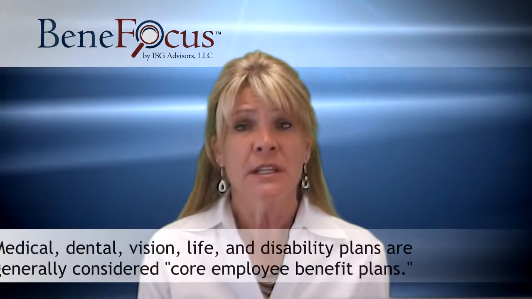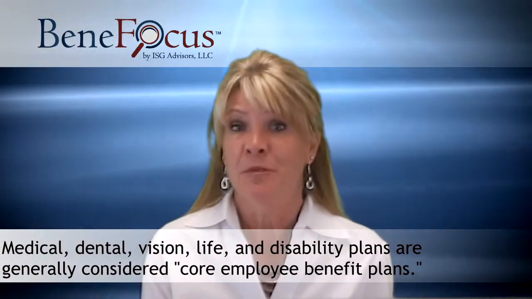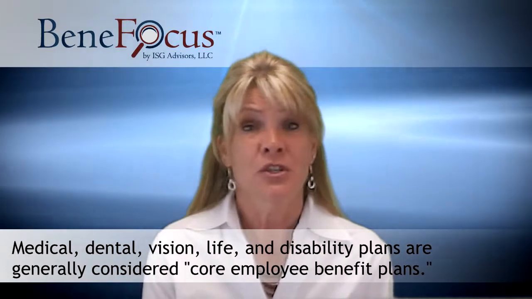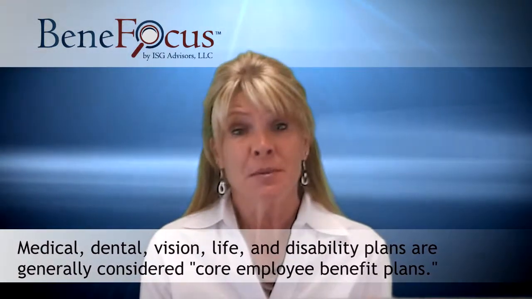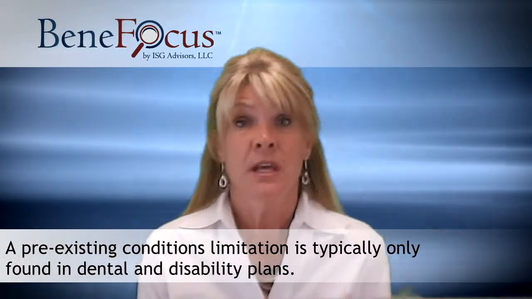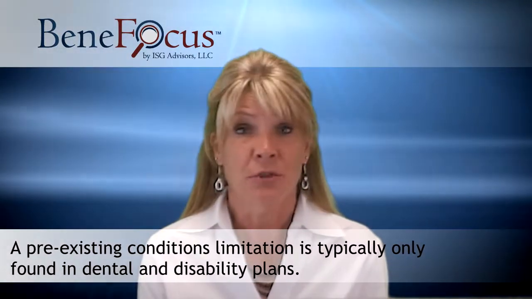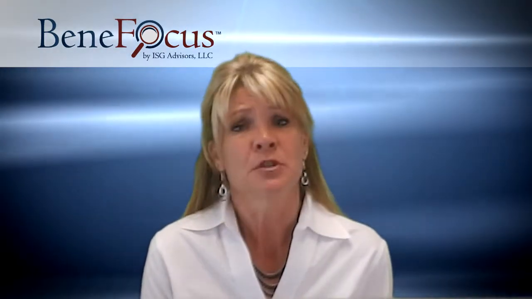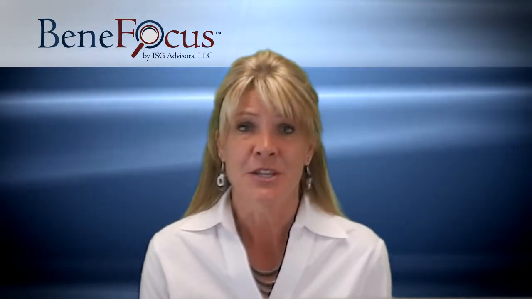Looking at what's generally considered your core employee benefit plans, that being a medical plan, a dental plan, vision, life, and disability, typically, pre-existing conditions limitations are only found in dental and disability plans. Generally speaking, your life insurance, your voluntary life, your medical and vision plans aren't subject to these limitations.